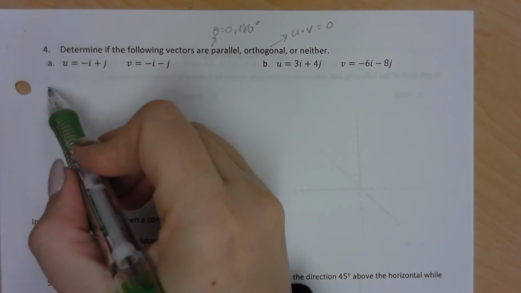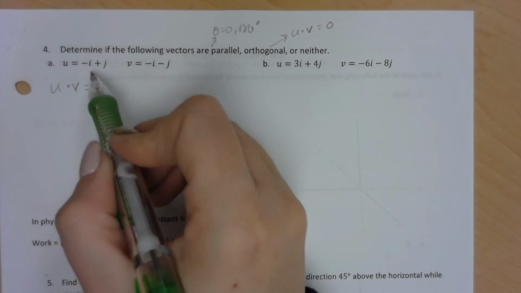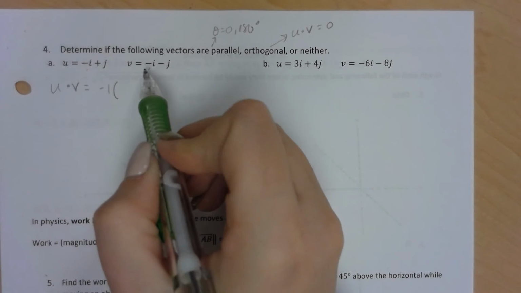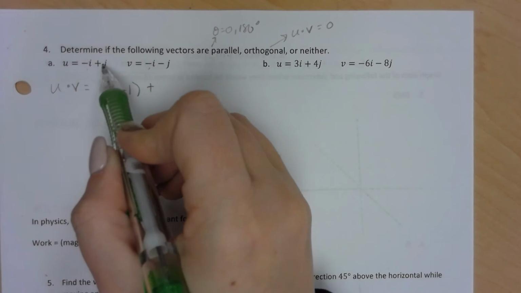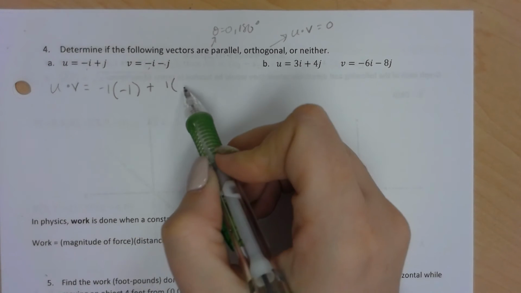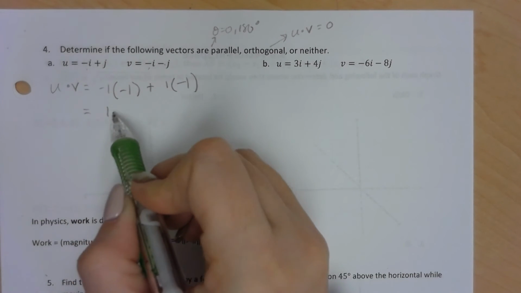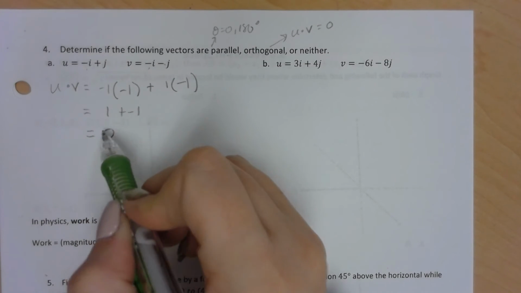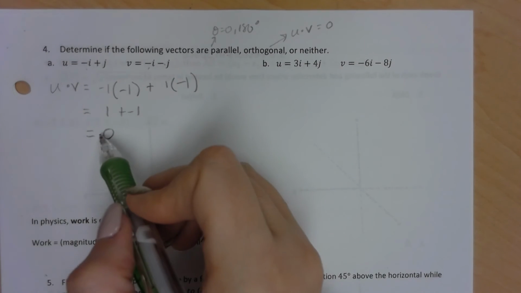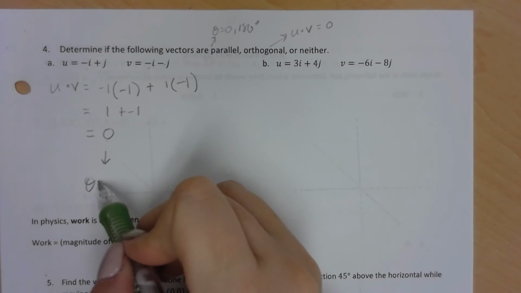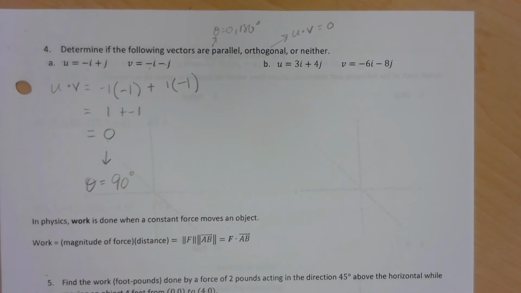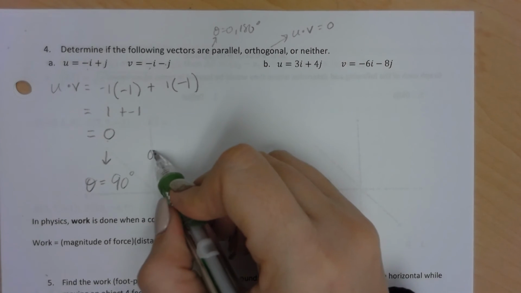Okay, so U dot V here would be -1 times -1 plus 1 times -1, which is 0. Now remember, if we get a dot product of 0, that means the angle is 90 degrees, which would mean orthogonal.